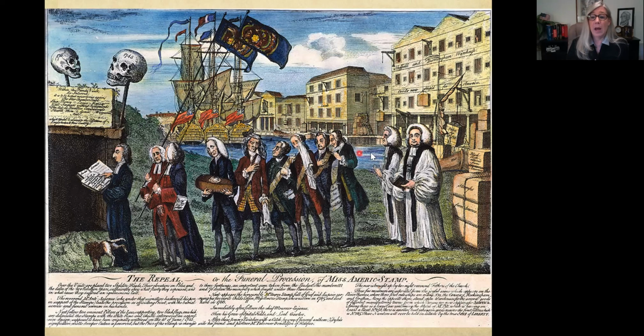Then as we move on around, we've got some official looking people here. We've got what looks like skull and crossbones where they're headed in here. This looks like it's probably a tomb of some sort. This is actually George Grenville right here. And George Grenville is carrying this little coffin. And if you were to see this close up, on top of the coffin would be the stamp.